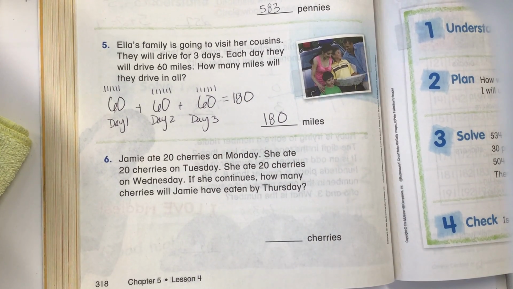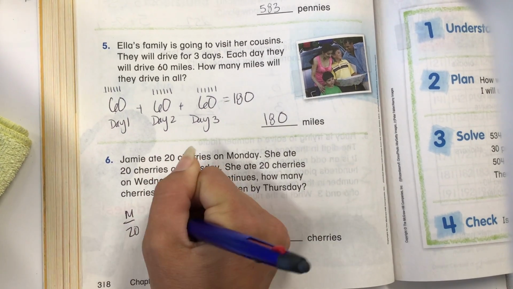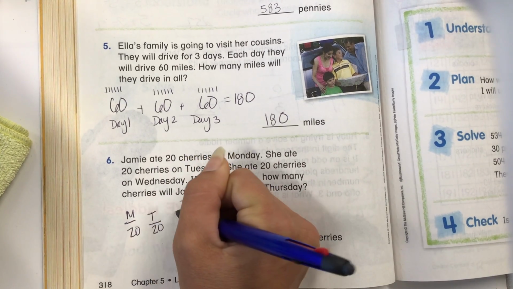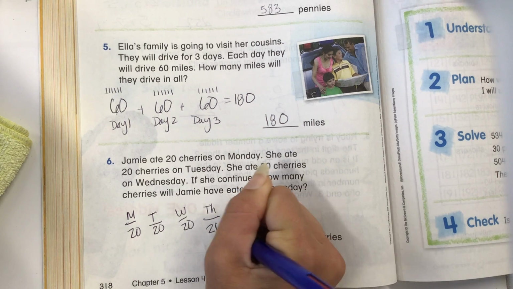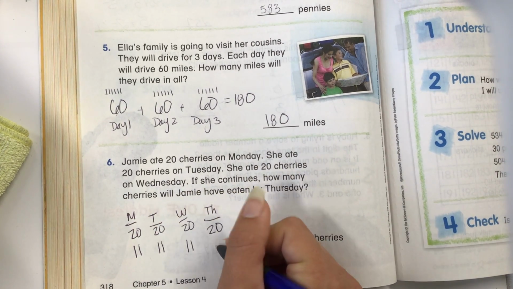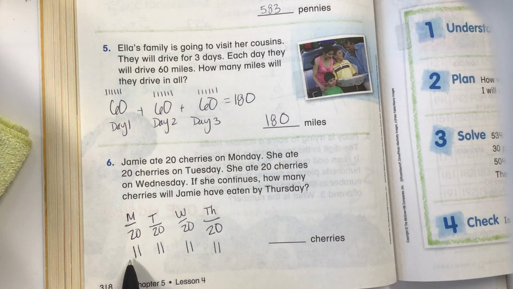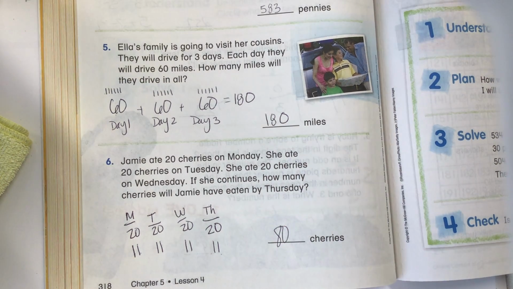Jamie ate 20 cherries on Monday. She ate 20 cherries on Tuesday, and she ate 20 cherries on Wednesday. If she continues, how many cherries will Jamie have eaten by Thursday? So we're going to say Monday, 20. Tuesday, 20. Wednesday, 20. And Thursday, we're assuming she's also going to eat 20. So I'm going to say 2 tens, 2 tens, 2 tens, 2 tens. And if you have your 10 rods, of course, use those. Let's count by tens. 10, 20, 30, 40, 50, 60, 70, 80. She'll have eaten 80 cherries. Man, that sounds like a lot of cherries.